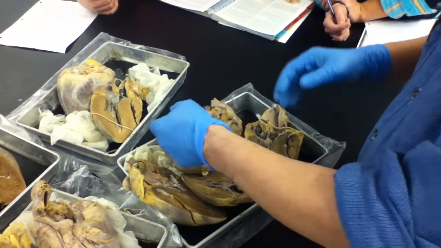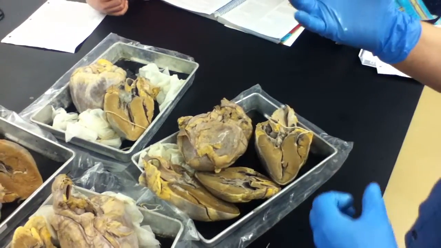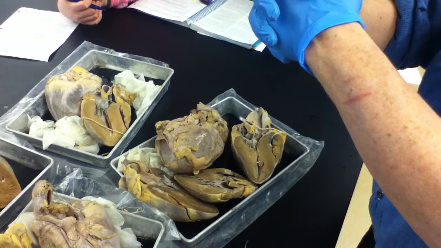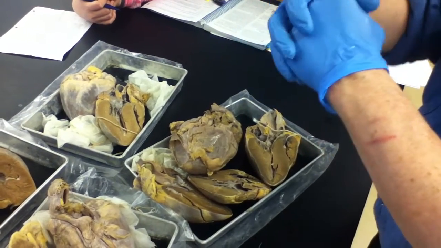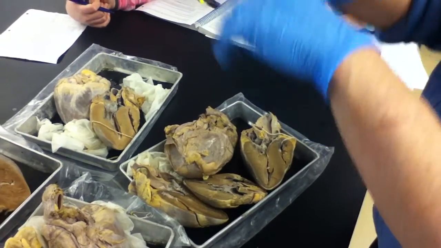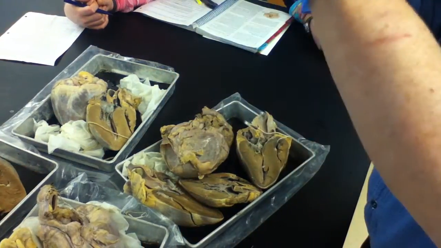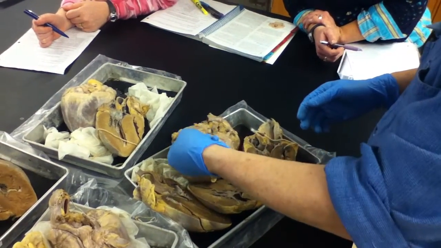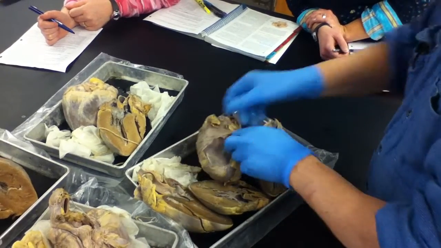Essentially, if you take your fist and push it into a real soft balloon, the part that's on your fist is the visceral part, and the part around the air is the parietal part. So this is the parietal part right here. And then here's the visceral part here.